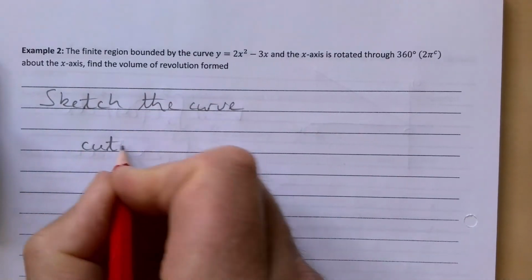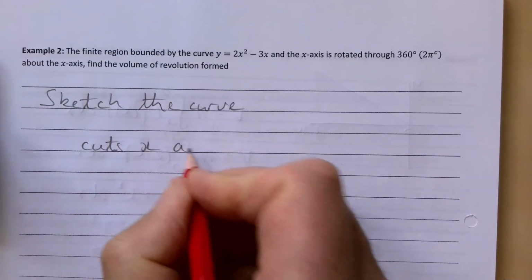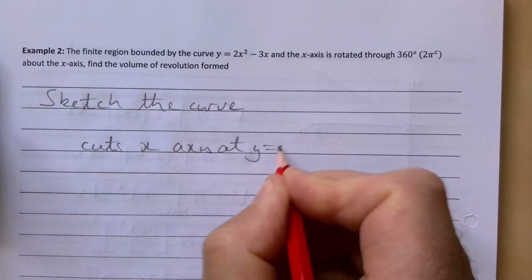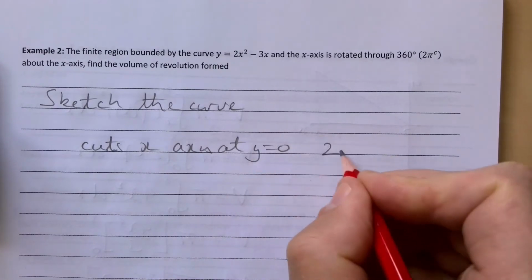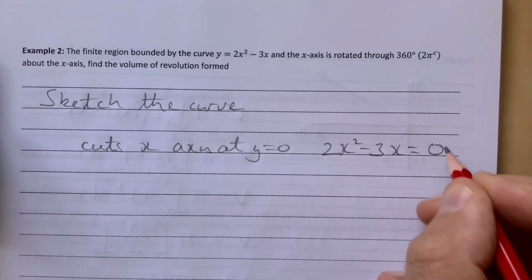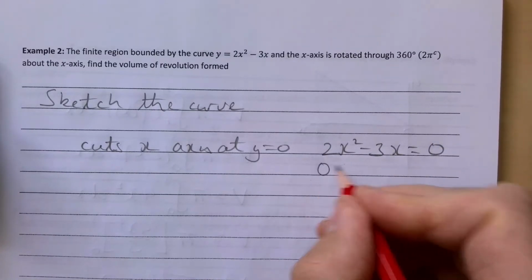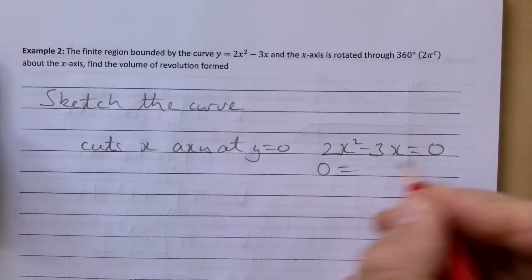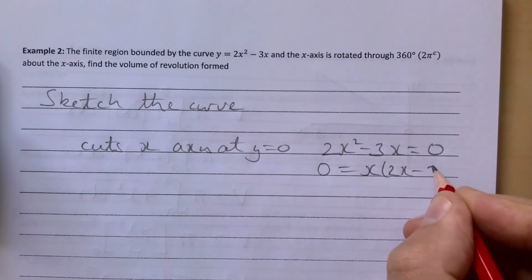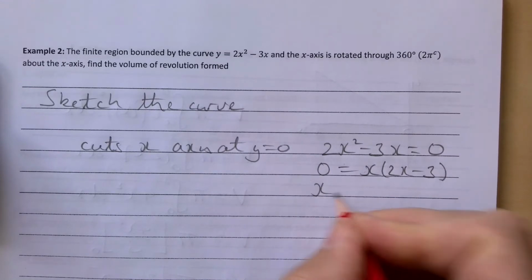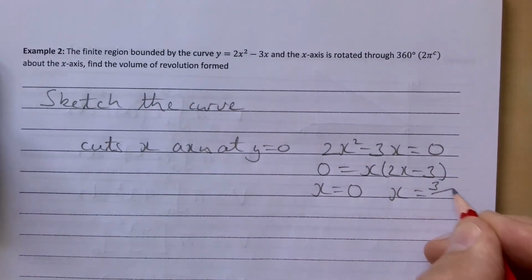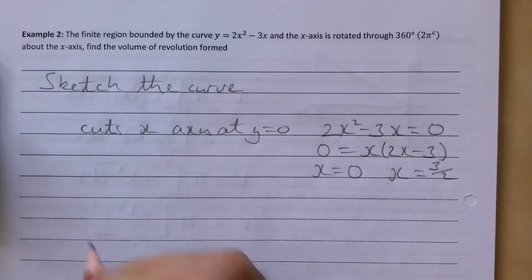It cuts the x-axis at y equals 0, so we have 2x squared minus 3x equal to 0. Factorising, 2x minus 3, so x is 0 and then x is 1.5, or 3 over 2.